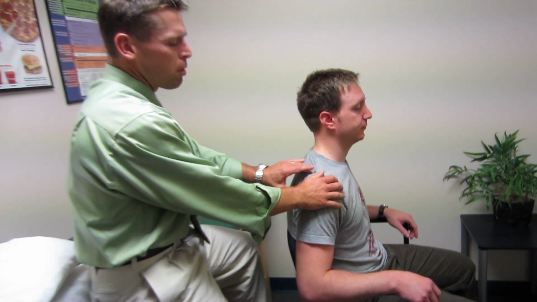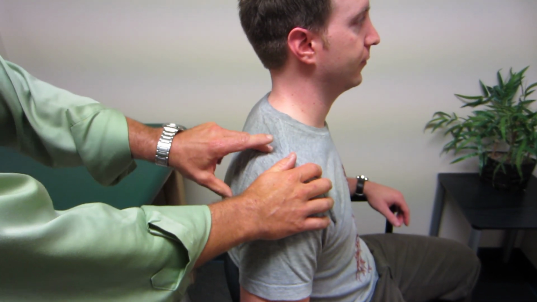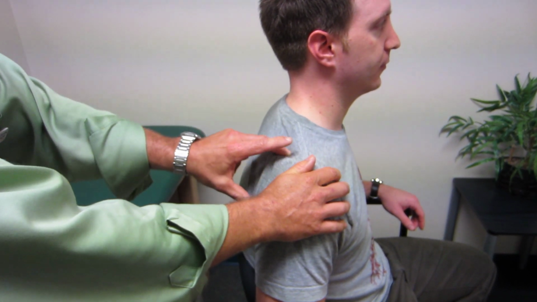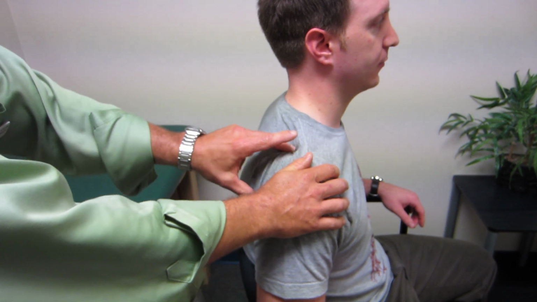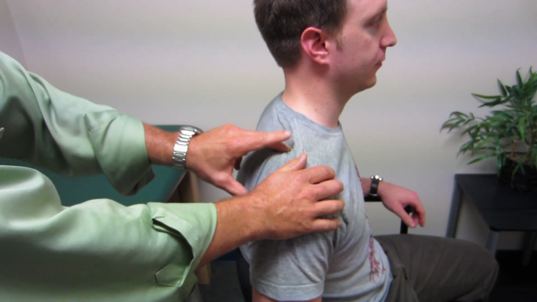So I'm going to work some of the rotator cuff muscles through here in basically rhythmical fashion using the pads of my fingers. I'm going to work that for about 30 seconds to 2 minutes.